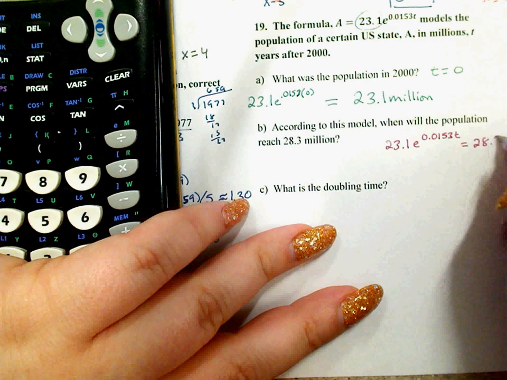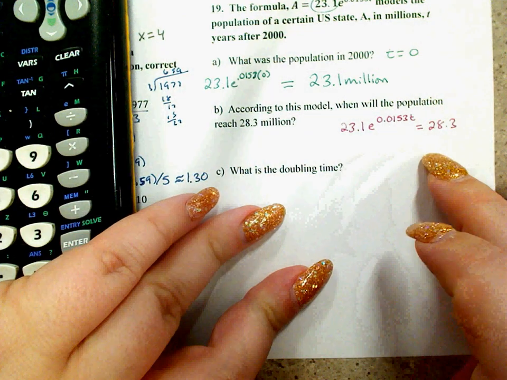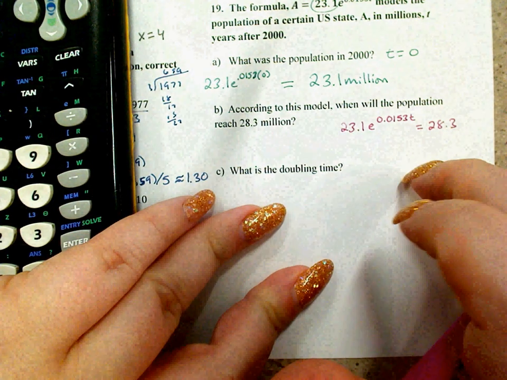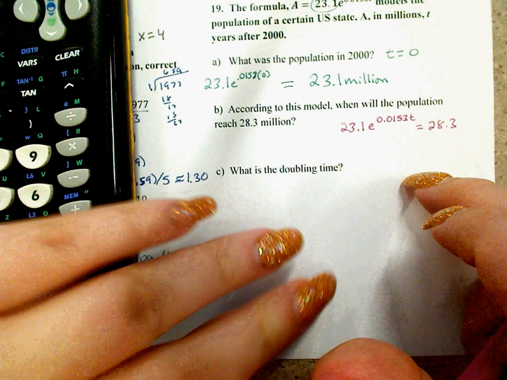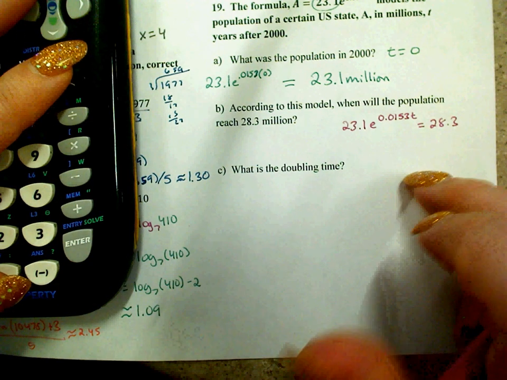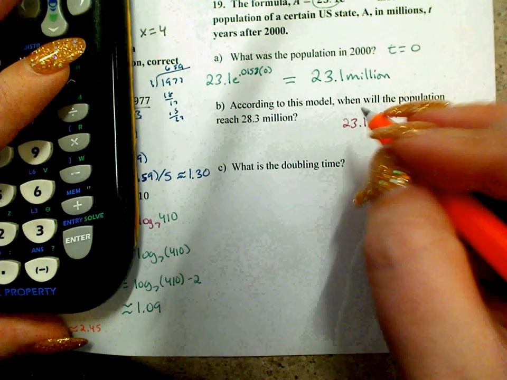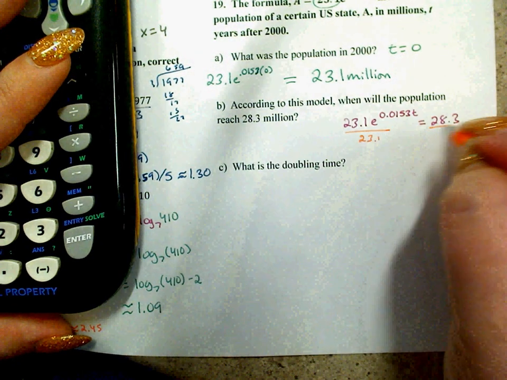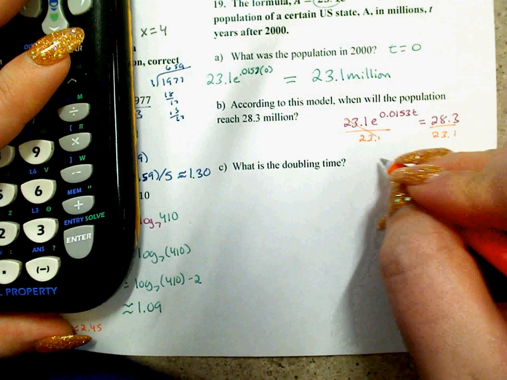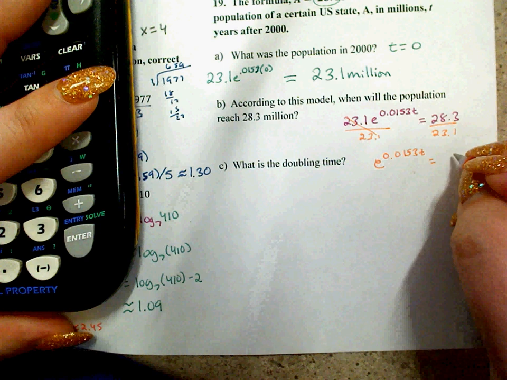Now, you could solve this in your calculator by graphing y1, y2, find the intersection. But we're pretty good at this, and it would actually be faster for us just to solve it instead of typing it in and doing all that. So I'm going to divide by 23.1. So e to the 0.0153 t equals whatever that is.